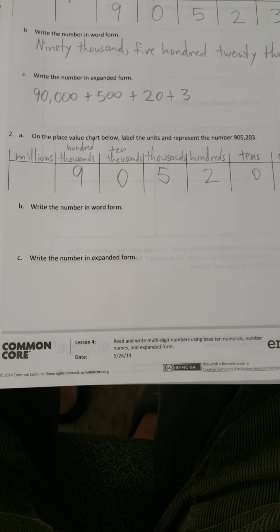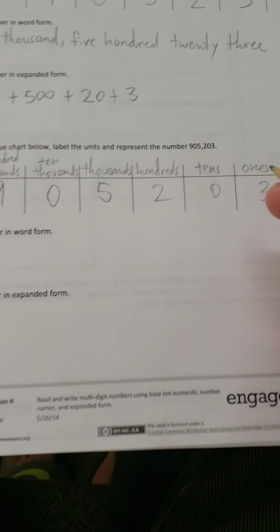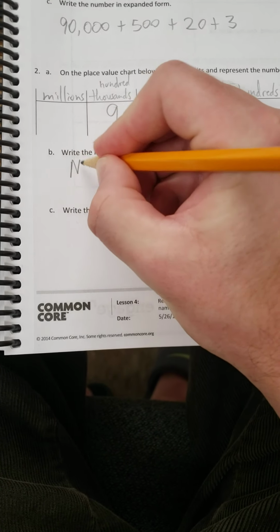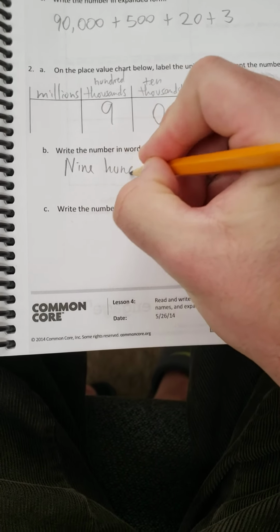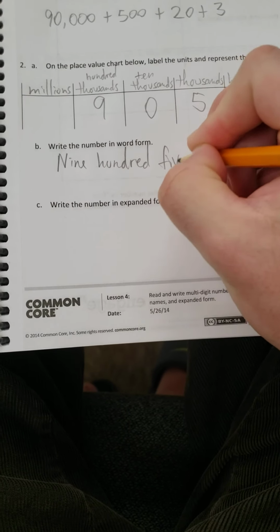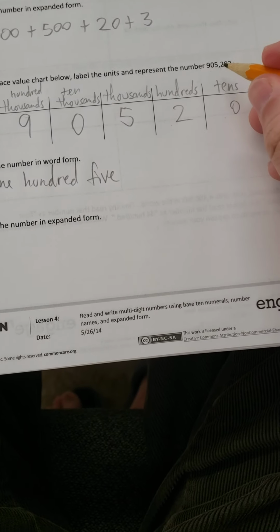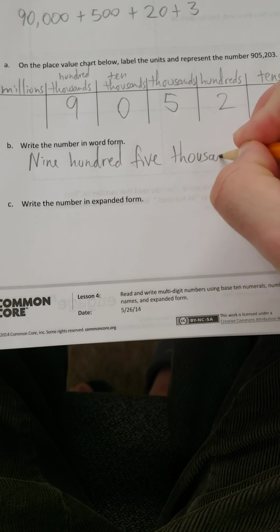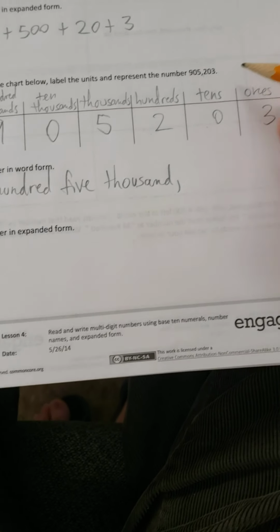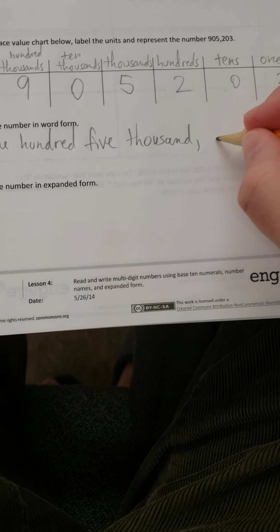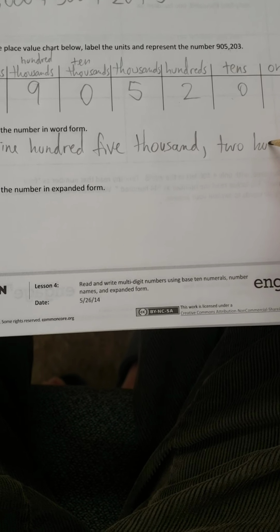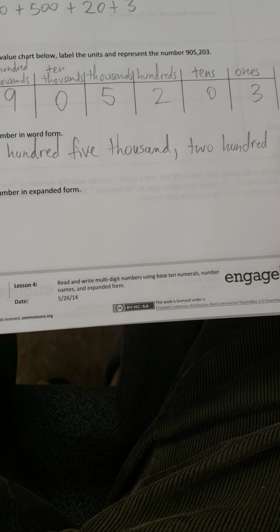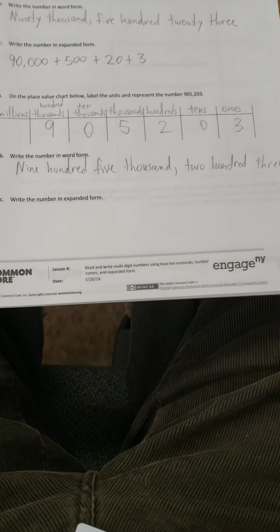Write the number in word form. So exactly how I would say it. 905. I'm going to write that down. 905. The comma says 1,000. So 905,000. And then the number after, 203. It's that simple, guys.